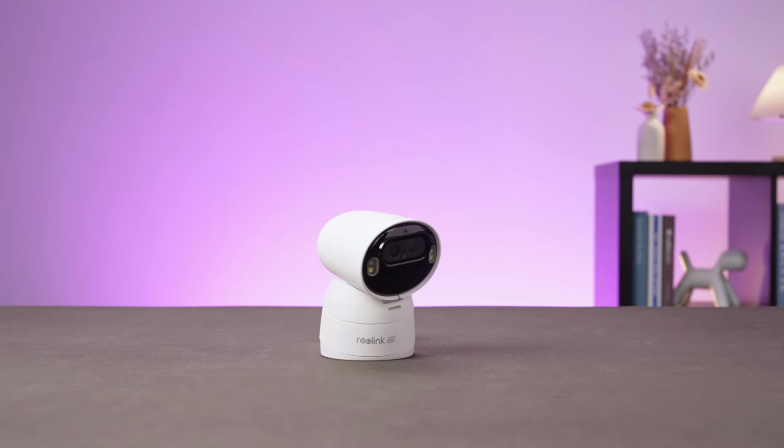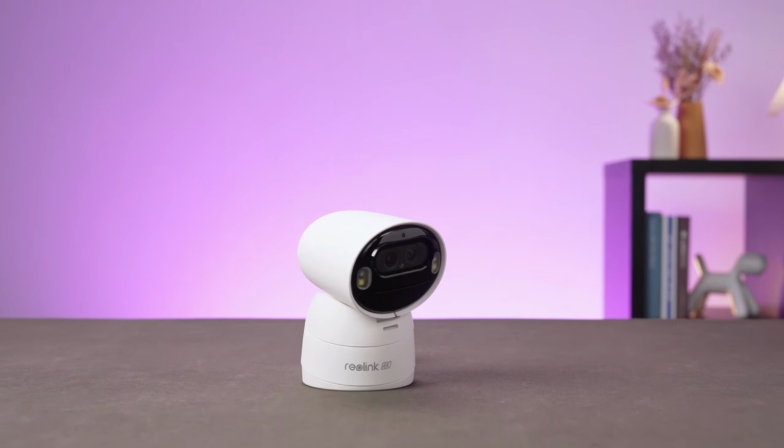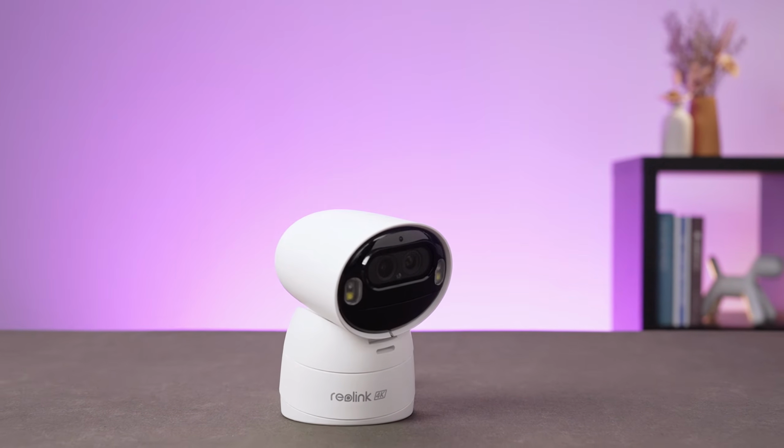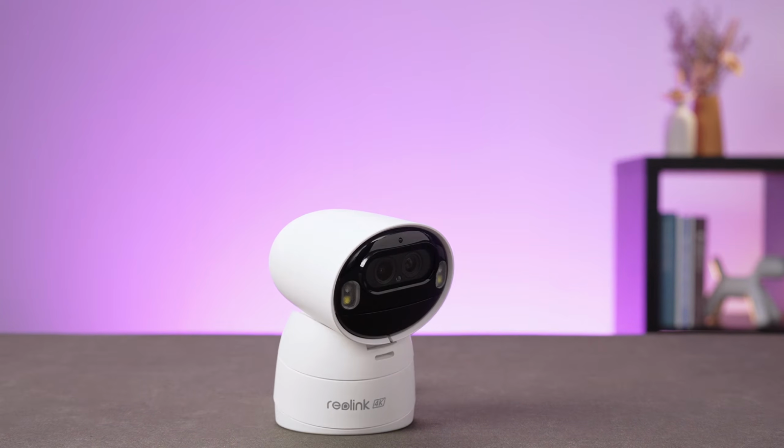Let's move on to checking the camera placement. Ensure that your camera is positioned correctly and has an unobstructed view of the area you want to track. Sometimes, if the camera's field of view is blocked or limited, it may not be able to track movements effectively.